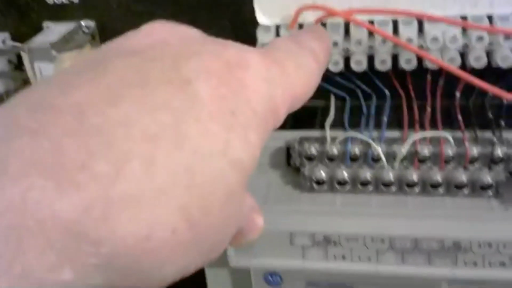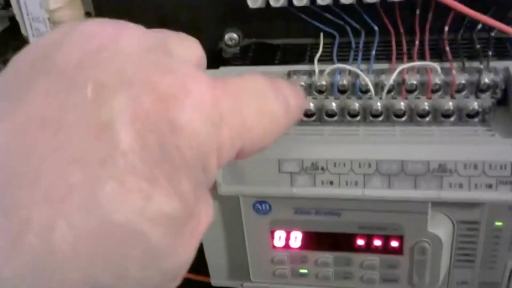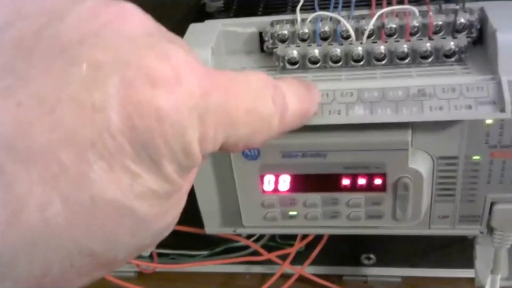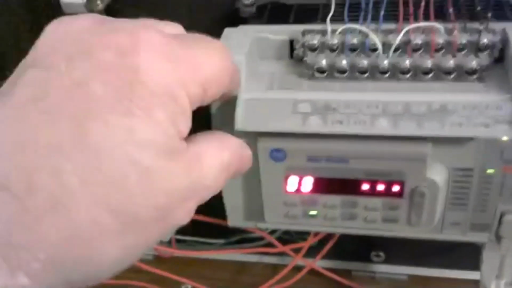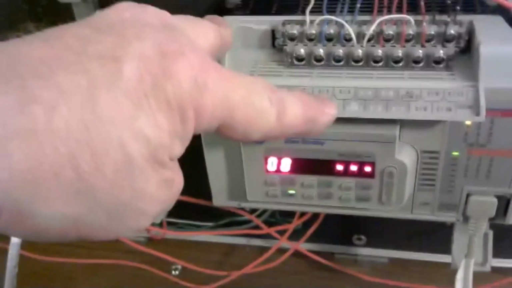And then the second one I have for the start button, it's coming down to the third terminal on the top row, which is I/1, which is input 1. There's other things in there, common wires that are jumped. We won't take time to get into all of that tonight, but each section in here, it tells you where the commons have to go.